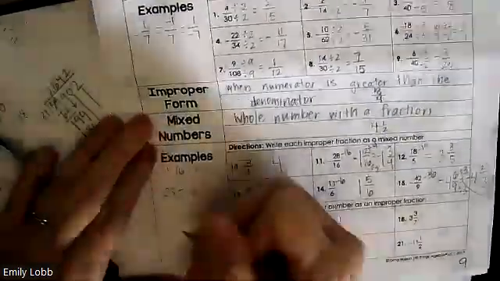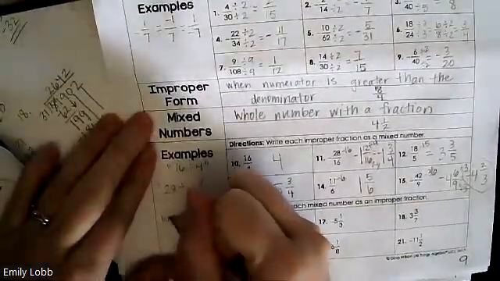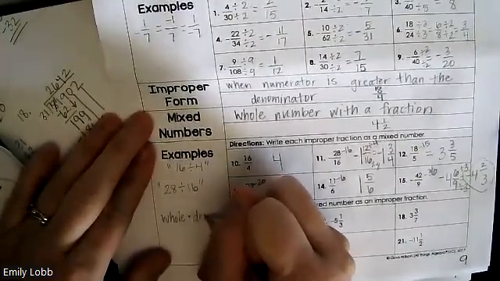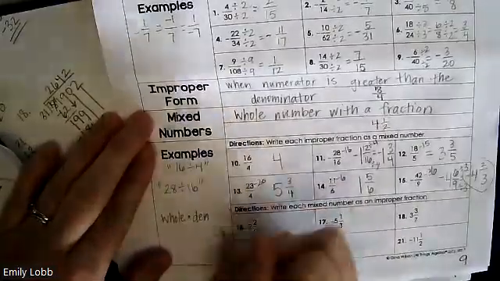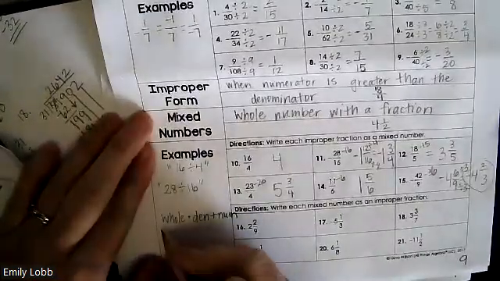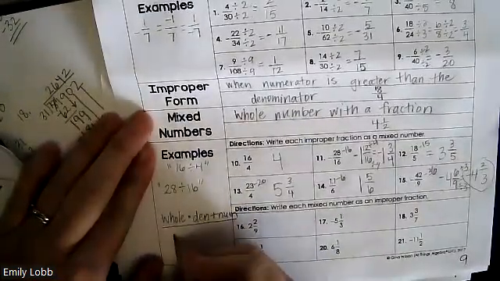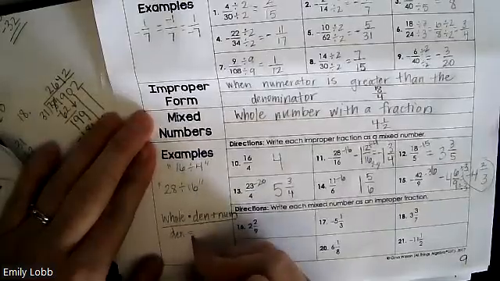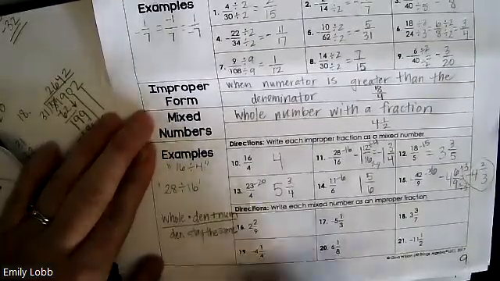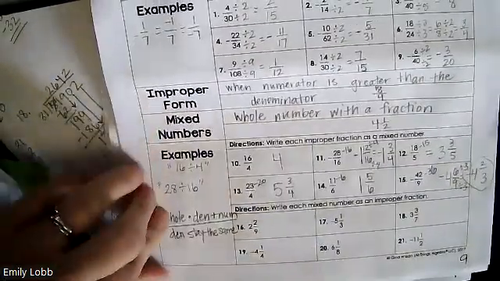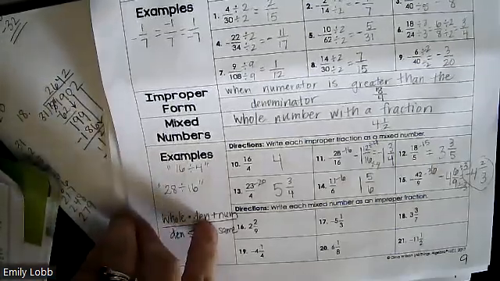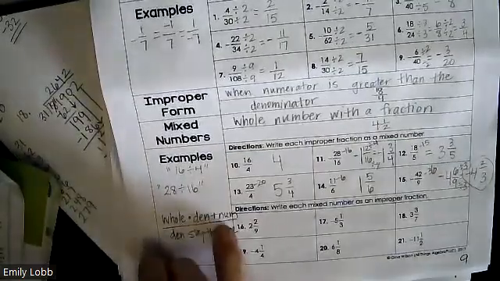Are you ready? Here we're going to take the whole times the denominator plus the numerator. My denominator is going to stay the same. Make sure you know what to do. Whole times the denominator plus the numerator.